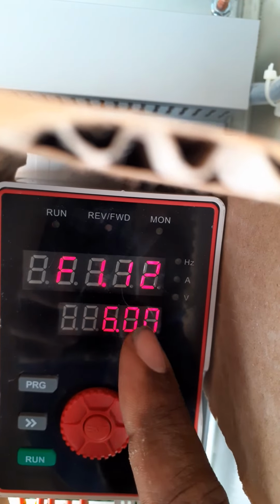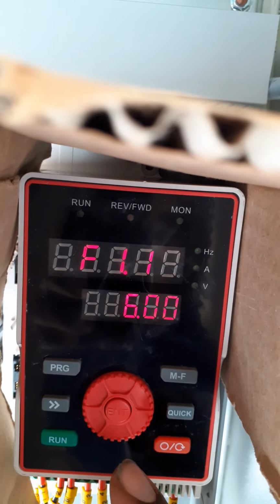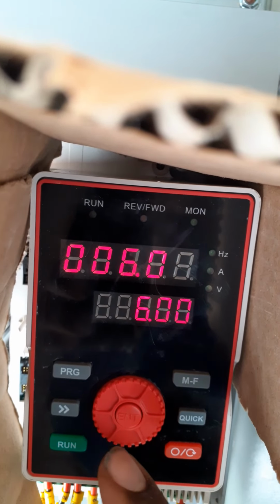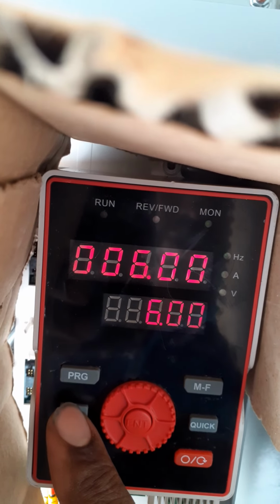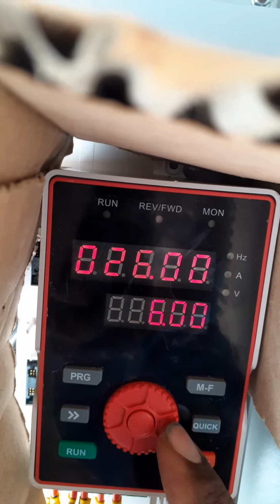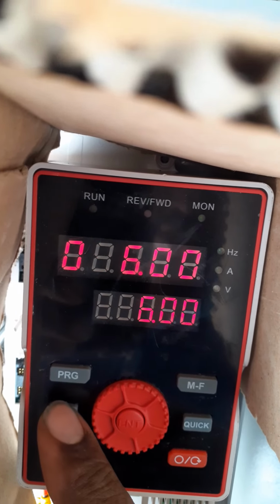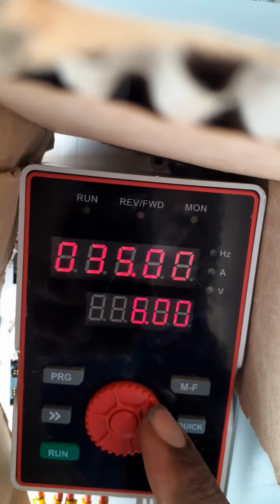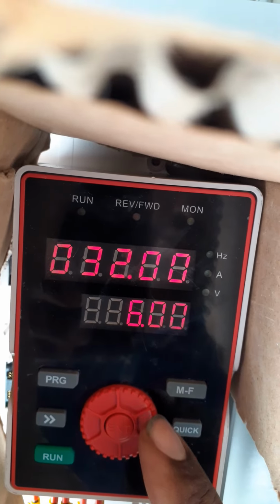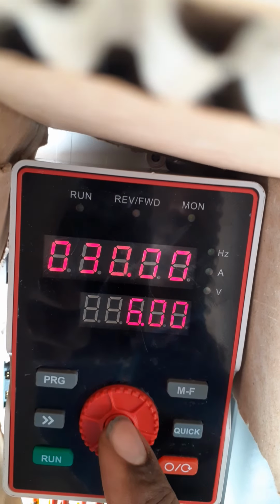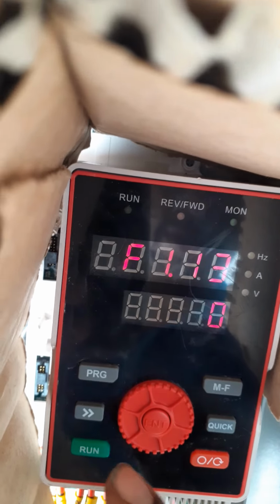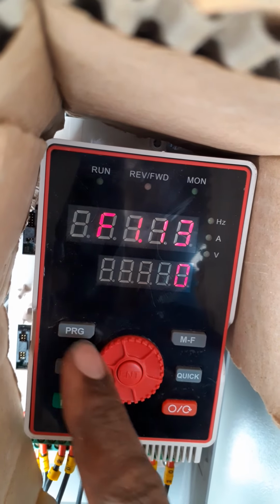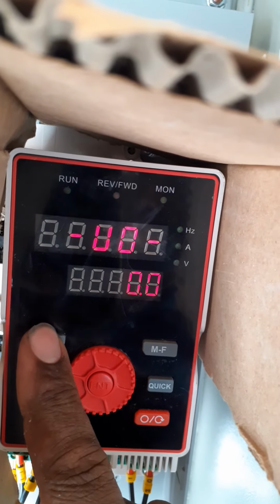I go to F1.12, which is 6 seconds. Now I want to change to 30 seconds. I press there. You see where it is highlighting. I change this using this one. I change it to 3. I go to the next, I make it 0. 30 seconds. So I've programmed the acceleration and deceleration, and I can exit using that one.